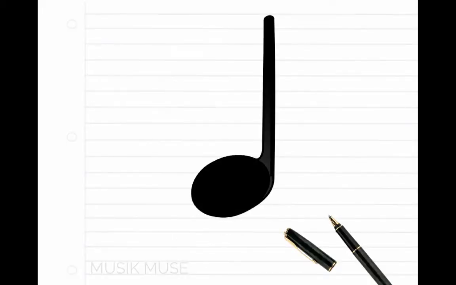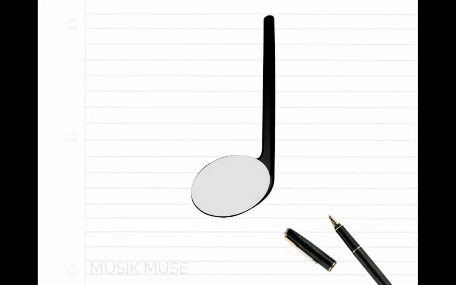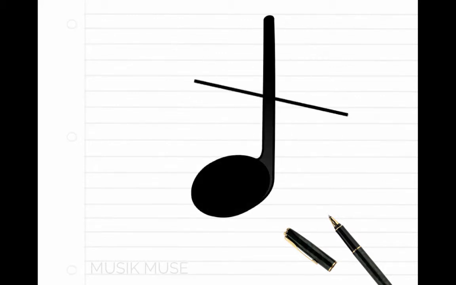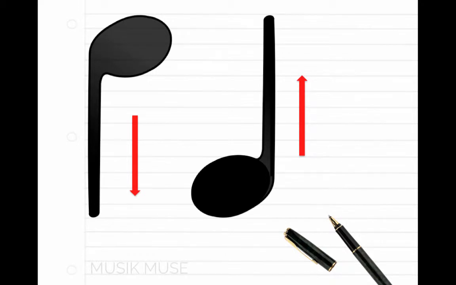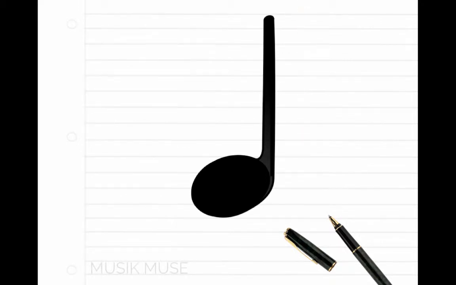Every quarter note looks like a black dot with a line. That dot is called a note head, and that line is called a stem. All stems can either point up or down, depending on where they are located on the staff. Quarter notes receive 1 count or beat. We use these terms interchangeably. They mean the same thing.